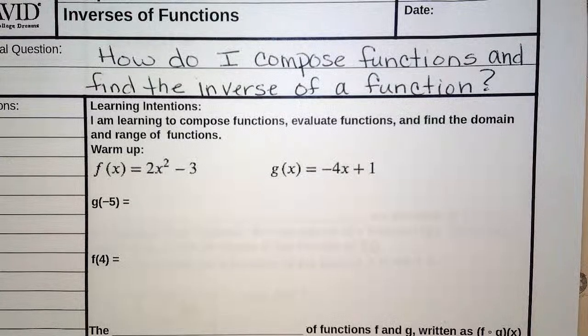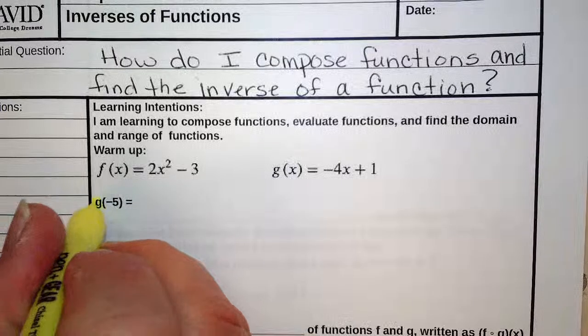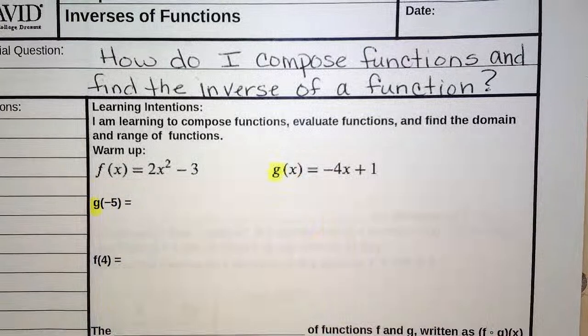Well, I do hope you tried these on your own. We are looking for g, and we're going to use that function, and we know that the x value is -5.